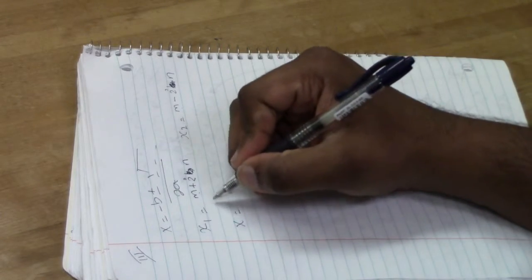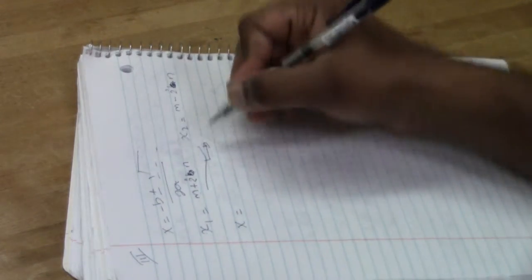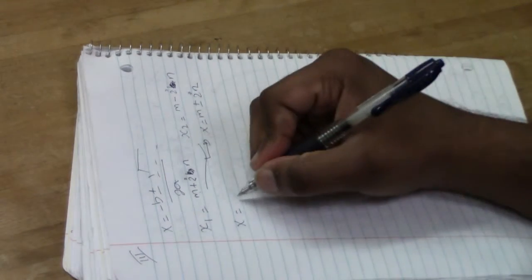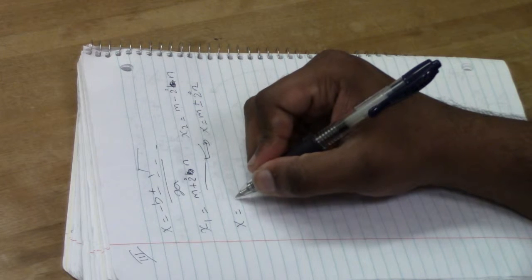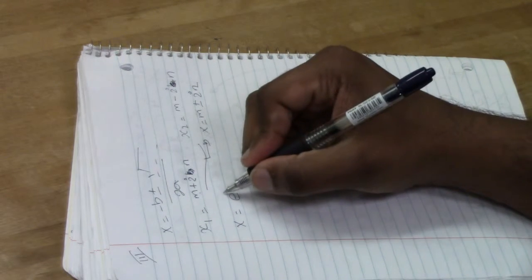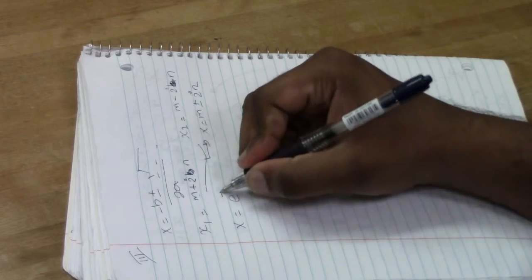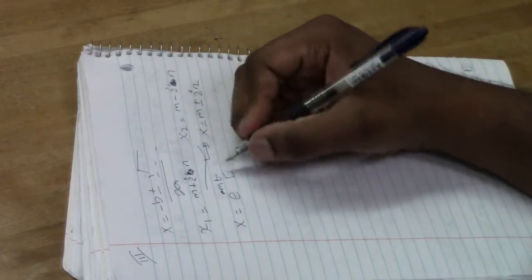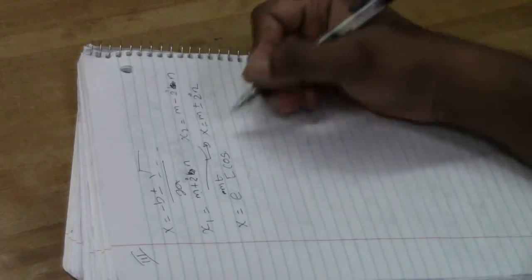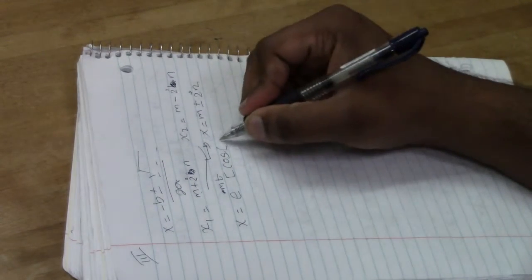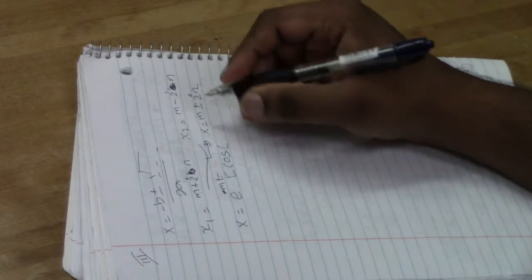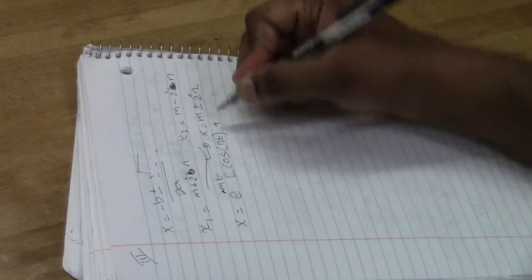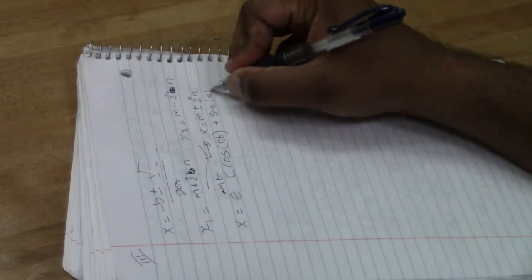I could write these two as x is equal to m plus or minus in. So what it will become is e to the power of mt, cos of whatever n you have, you just put it in here, so nt, plus sine nt.